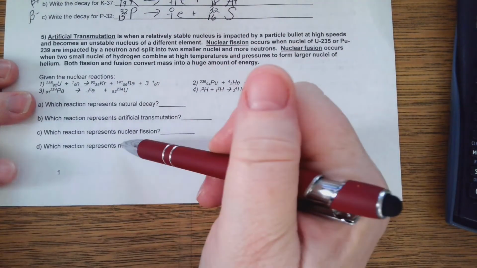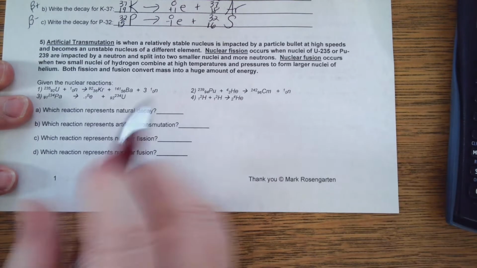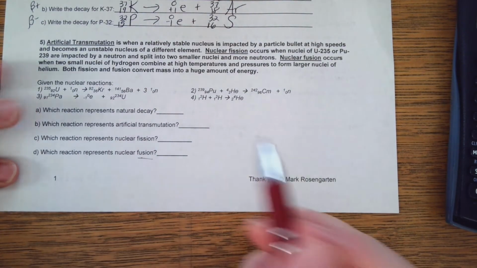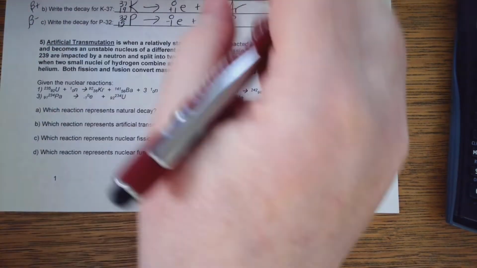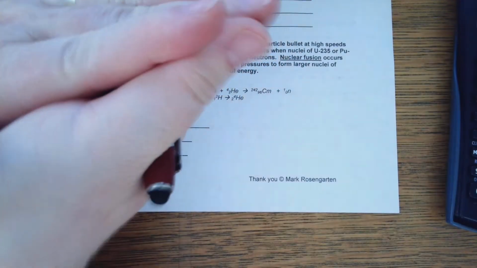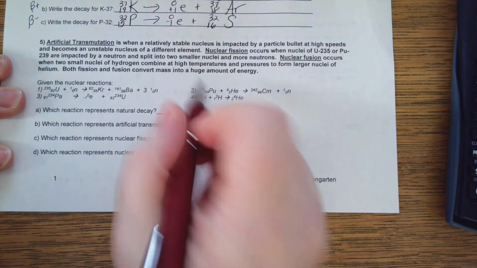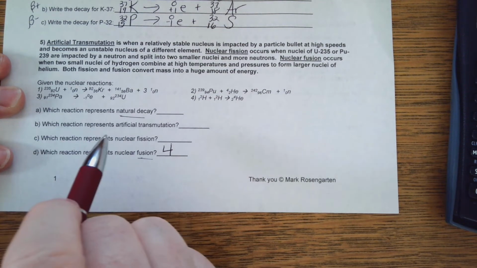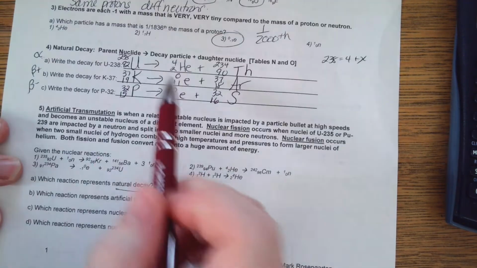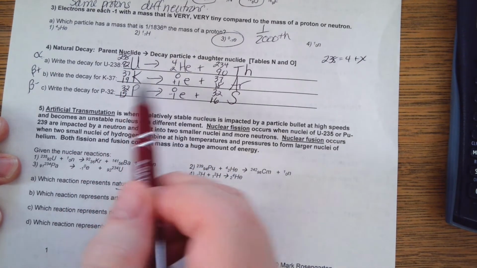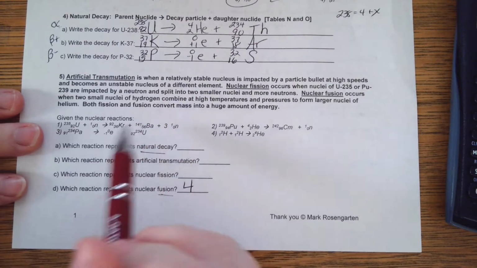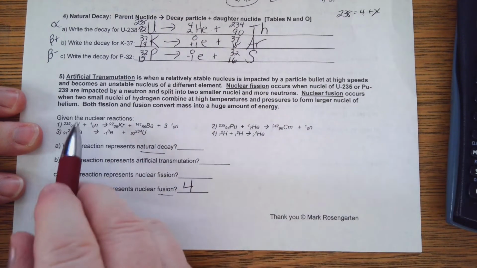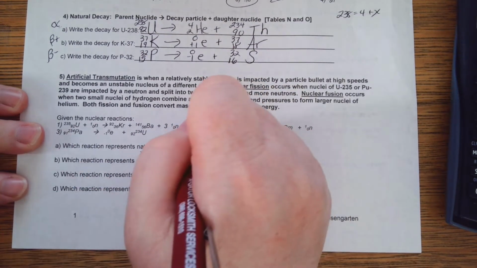Okay, down here, types of nuclear reactions. So I'm going to do easy one first, fusion. Fusion means taking two little itty bitty nuclei and smushing them together and making a big one. Here we go, number 4. Another easy one is natural decay. So that means just like these all had one reactant and it just falls apart. It's like that. Okay, so that is clearly number 3.